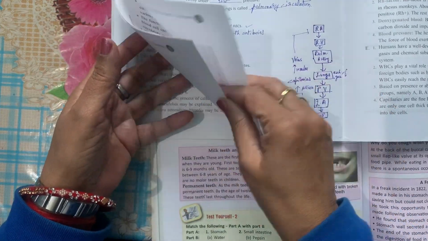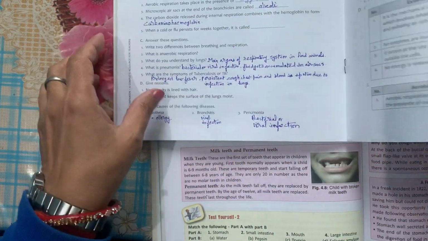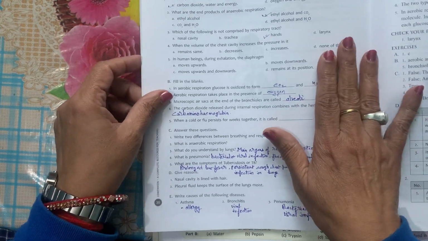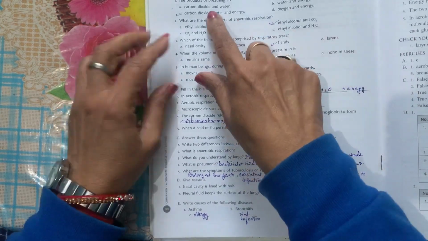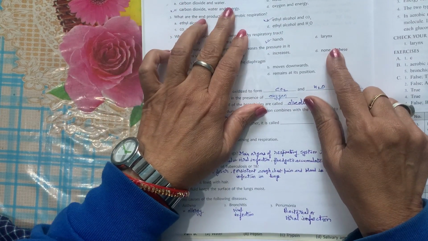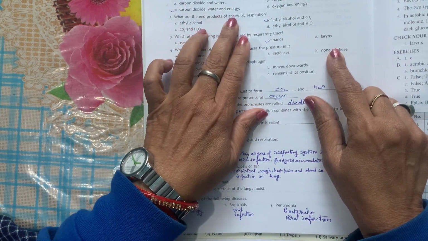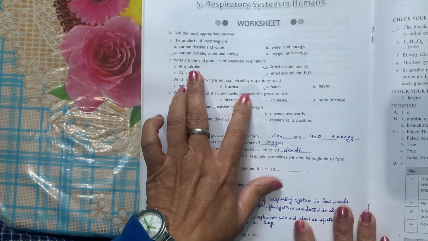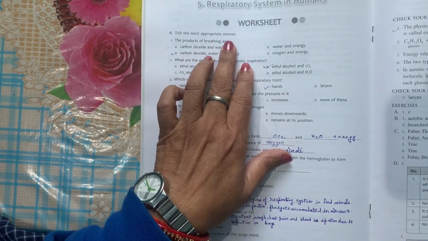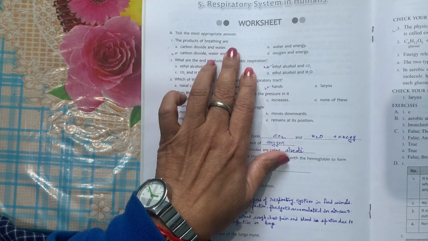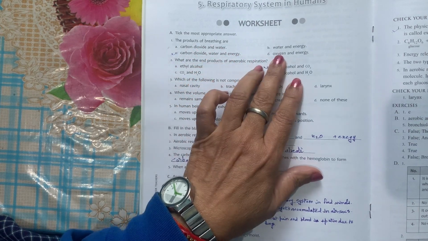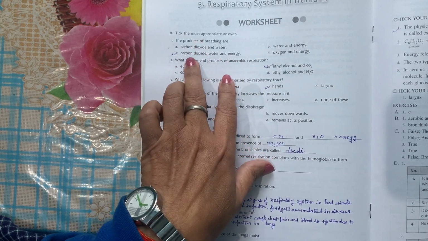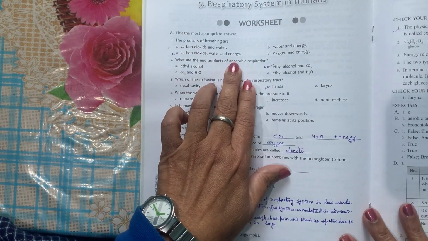Right? Okay. Now we also go through the worksheet for respiratory system in humans. Take the most appropriate answer. The products of breathing are carbon dioxide and water, water and energy, oxygen and energy, carbon dioxide, water and energy. The correct option is carbon dioxide, water and energy.